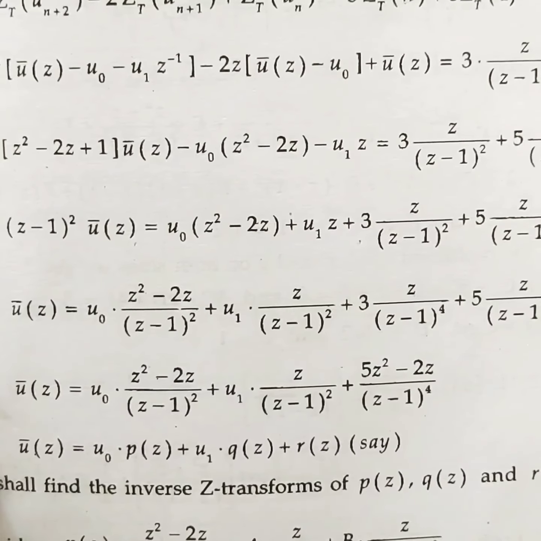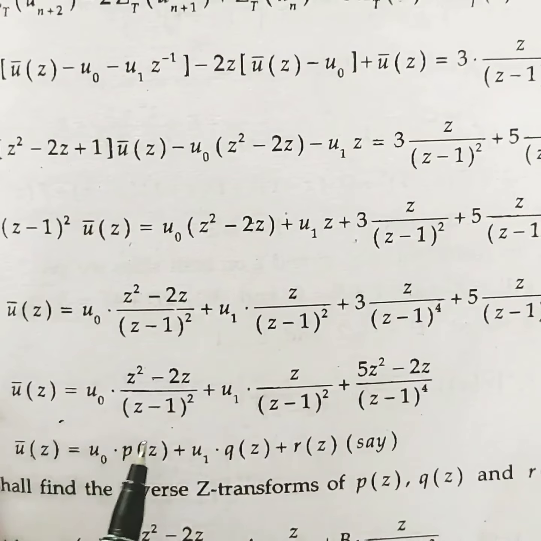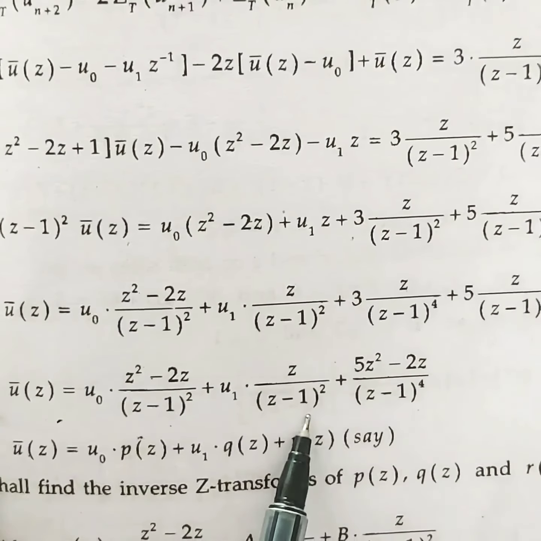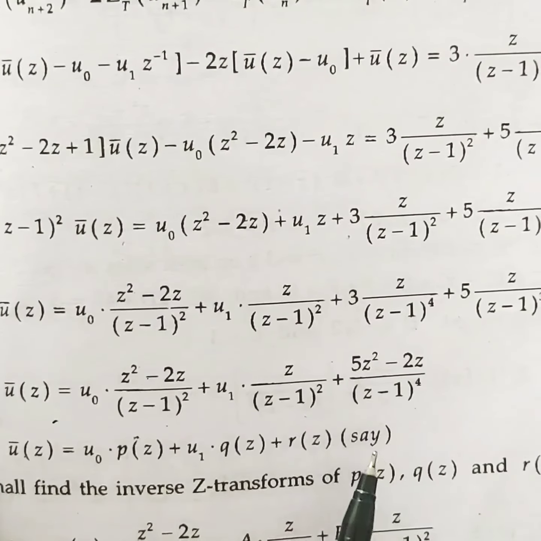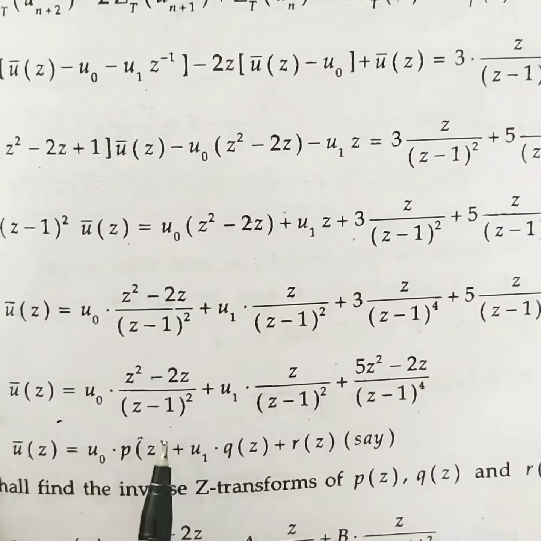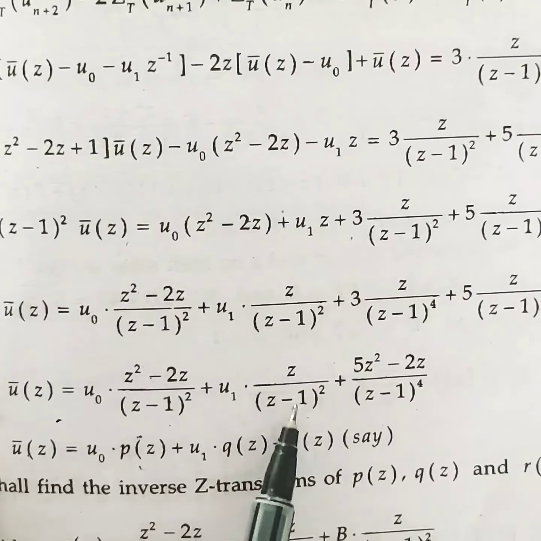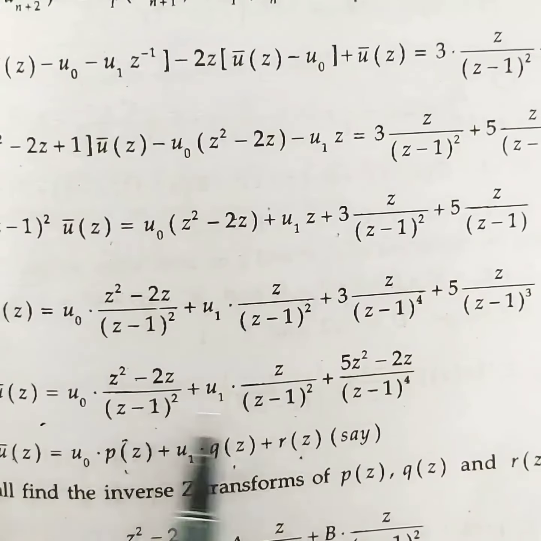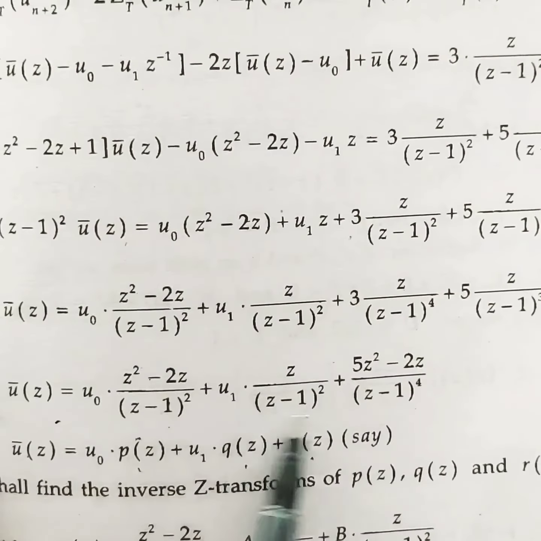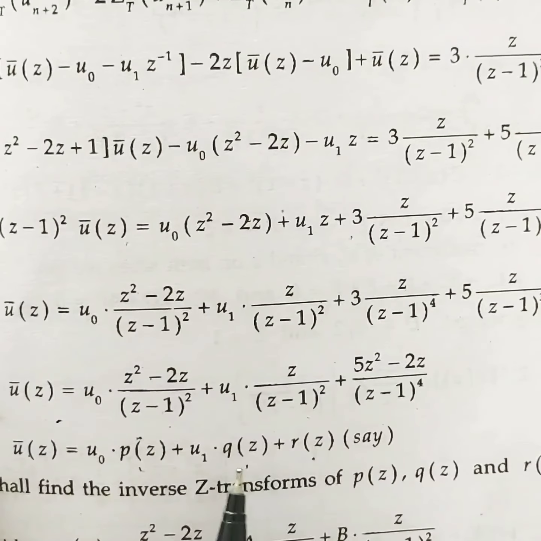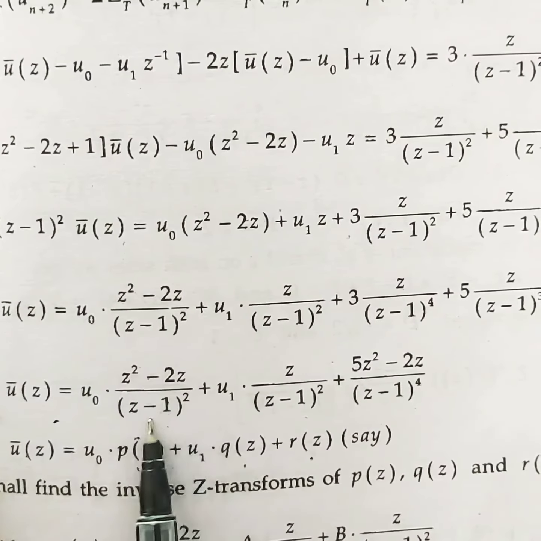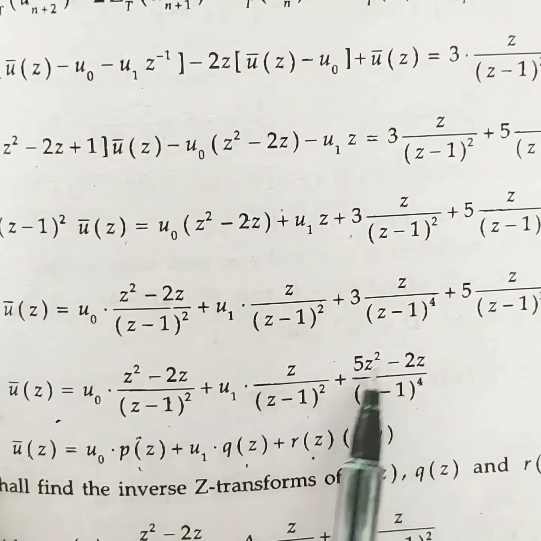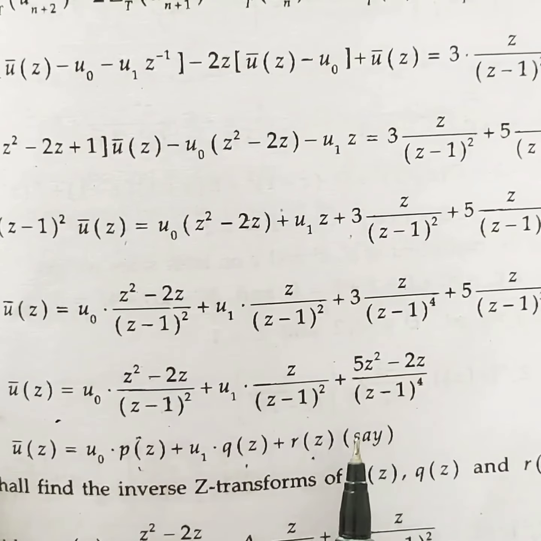So now if you see, we have got u bar of z equal to u naught into this term plus u1 into this term, then finally our simplified term. 3 terms we have. So this is nothing but p of z, this is q of z, and this is r of z. It's like 3 problems on the right hand side. You are going to apply inverse z transform. So find this separately, find this separately, and find this separately. Finally you are going to substitute back.